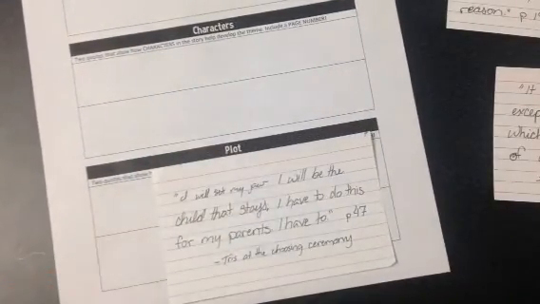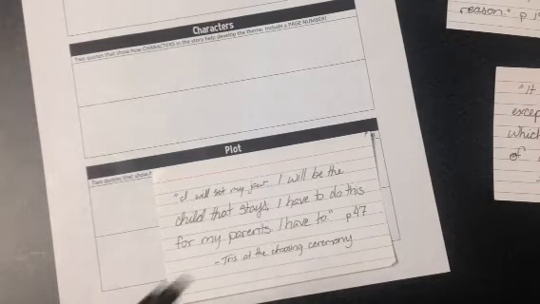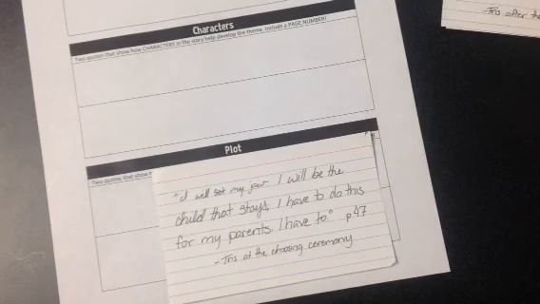And then for plot or for conflict, either one will fit in this one. And I'm going to use this one. From pretty early on, back at the choosing ceremony, when Tris said that she has to do this for her parents. She has to. She was going to stay with them. This really resounds with her internal conflict, her largest internal conflict through the whole story, because she doesn't want to let her parents down. She doesn't want to completely get away from who she started her life as in Abnegation, even though she doesn't feel like she's a true Abnegation.